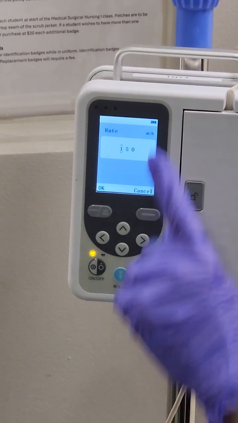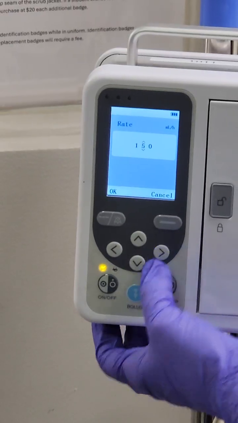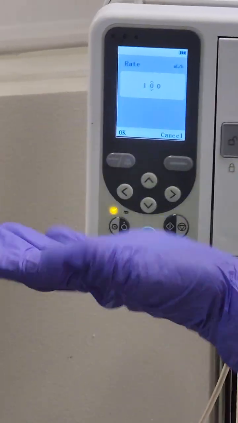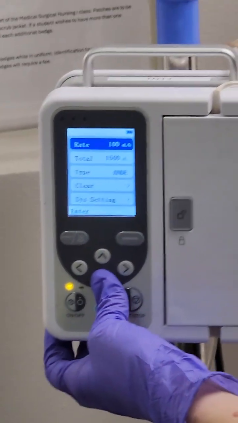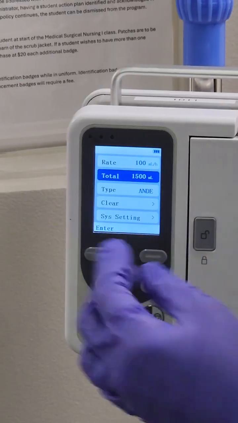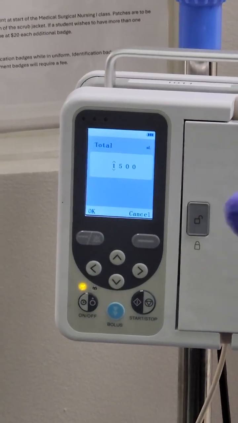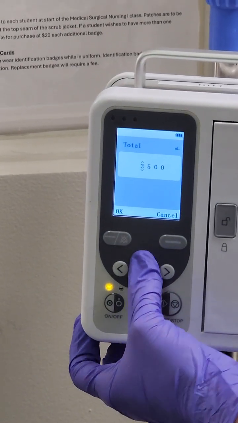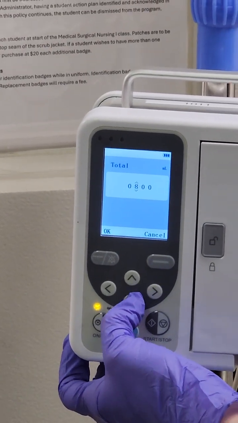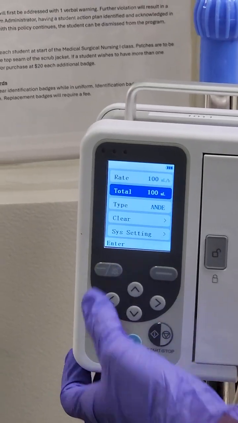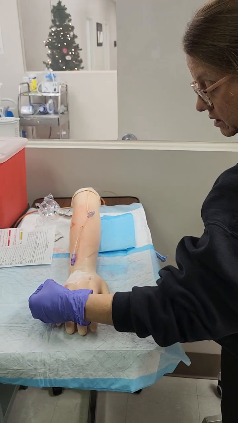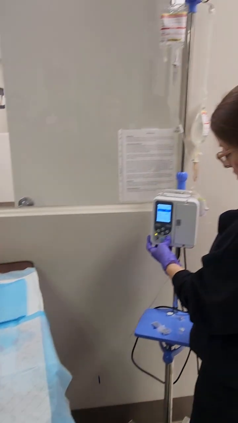I'm going to hit this, and I've got it at 150, but I need to change it to 100. So I've changed it and it says milliliters per hour. Then I'm going to go down, and this is where I put my volume in. So how much is in my bag? 100. The previous volume was 1500, so I'm going to change this to 100, okay. Make sure everything is unclamped, and then I'm going to hit start.